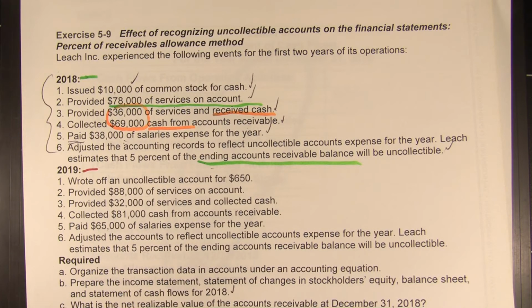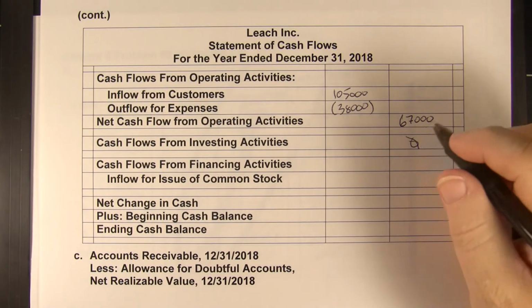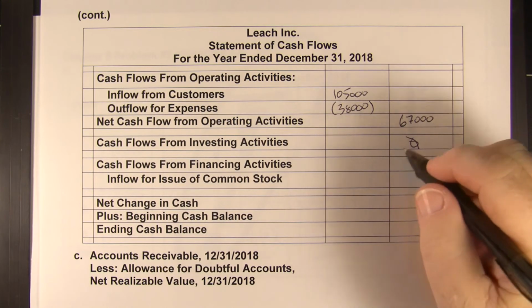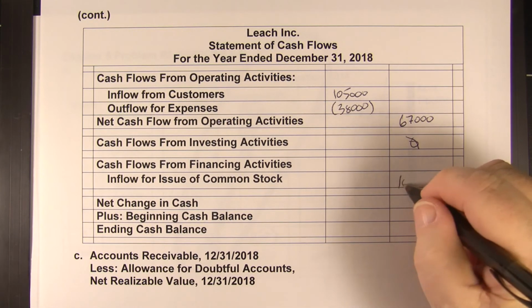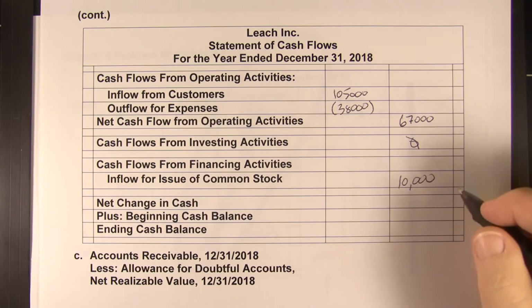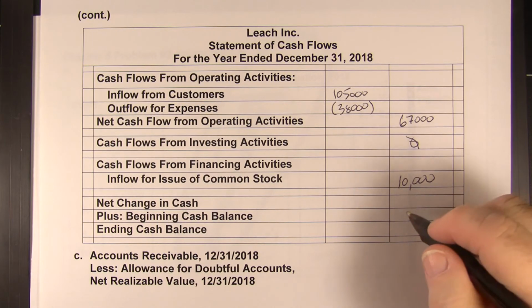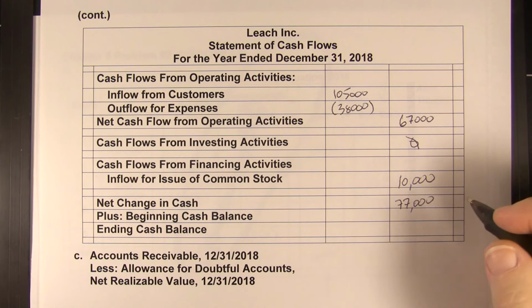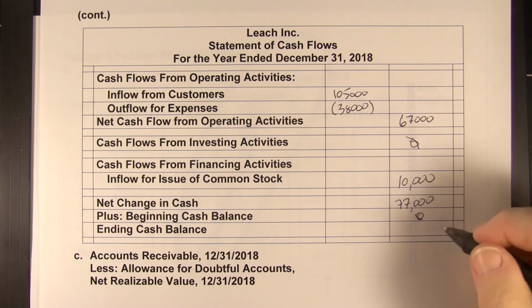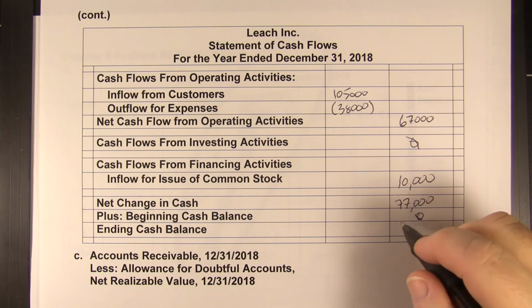That's the only financing activity we have, $10,000. So that's the cash inflow from common stock, $10,000. So our net change in cash was $77,000. Our beginning cash was 0. Our ending cash, therefore, is $77,000.